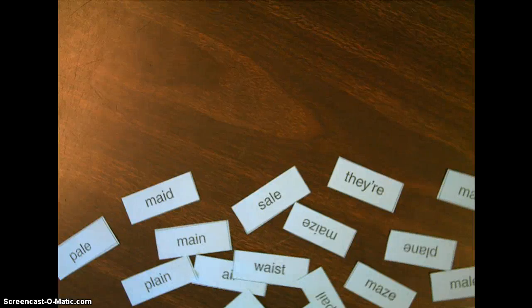This is a screencast for Within Word Patterns, Sort 47, Long A homophones. At the top of the sort, you may have noticed the word homophones. Do you remember what that word means? Let me give you an example.